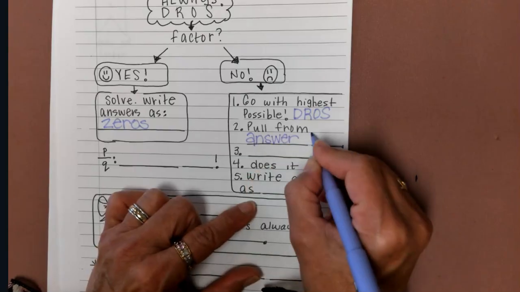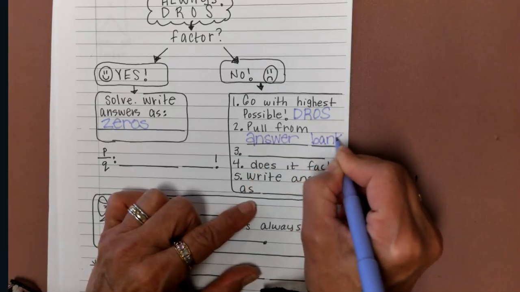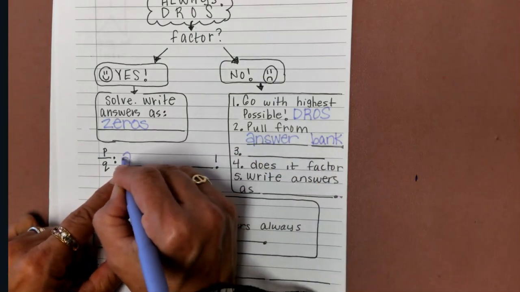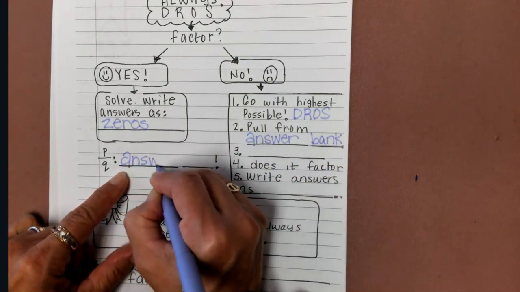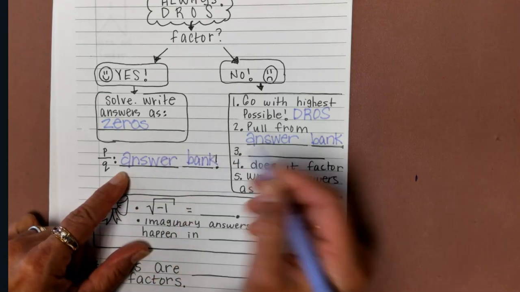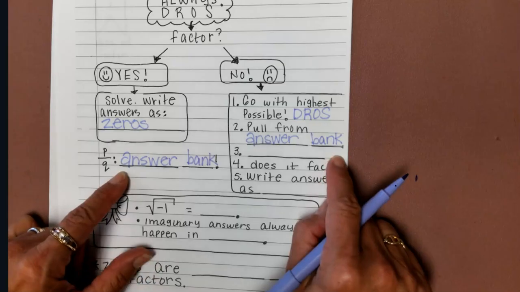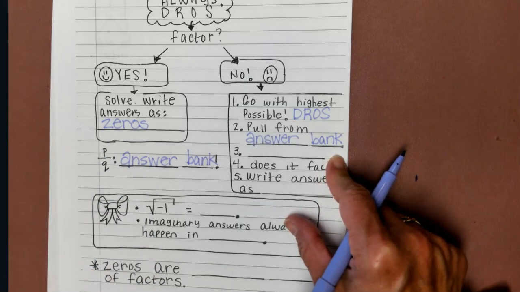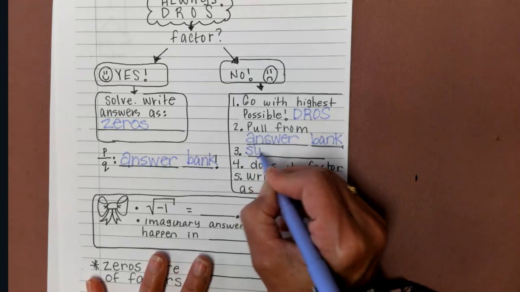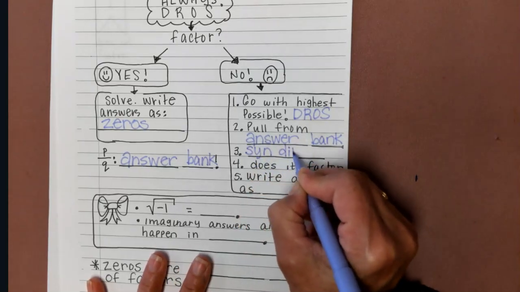Every single answer is going to come from the answer bank. And remember, the answer bank is P over Q. So once you do that, you are going to make it super easy and quick on you mentally, which is always synthetic division.